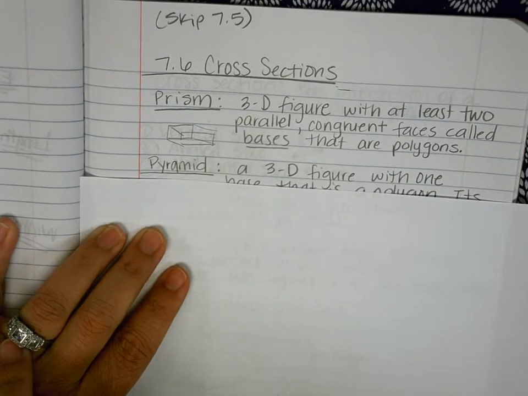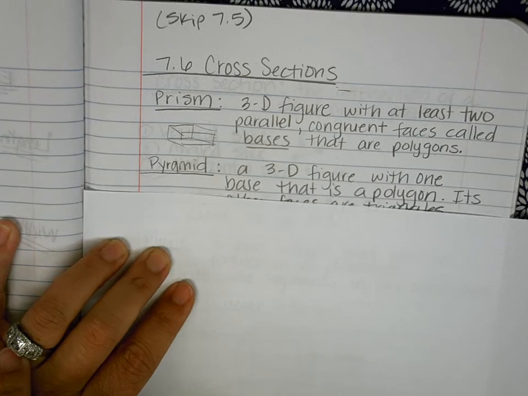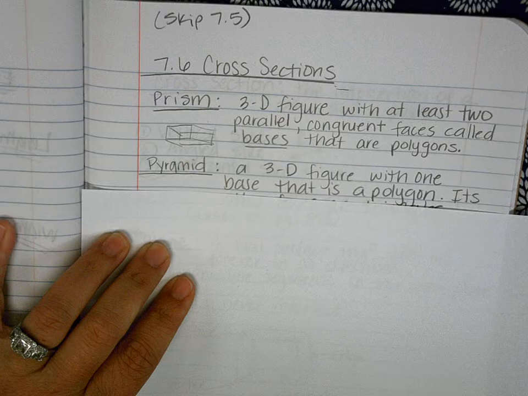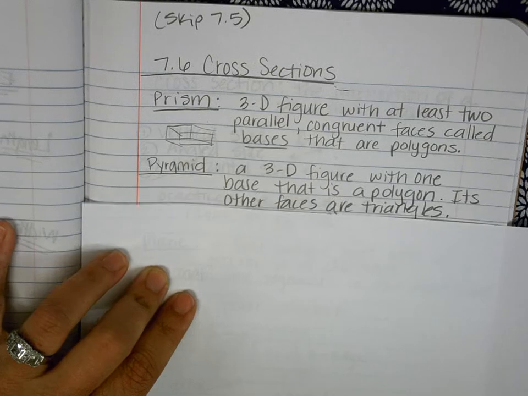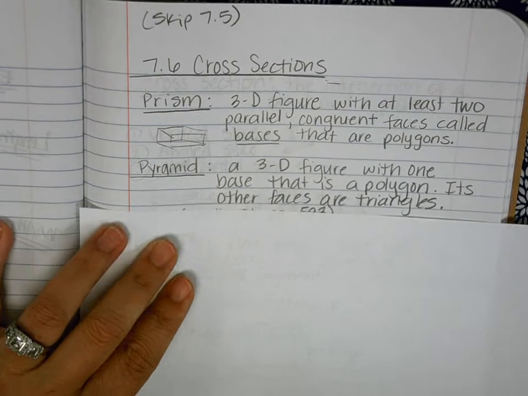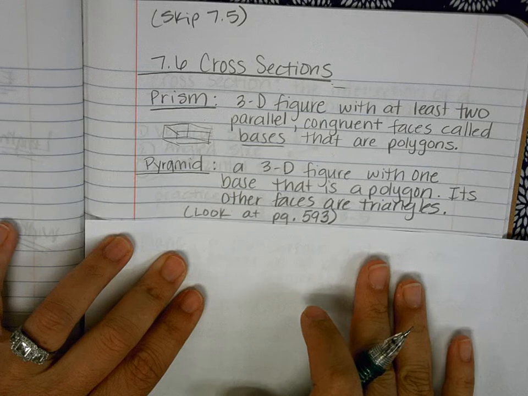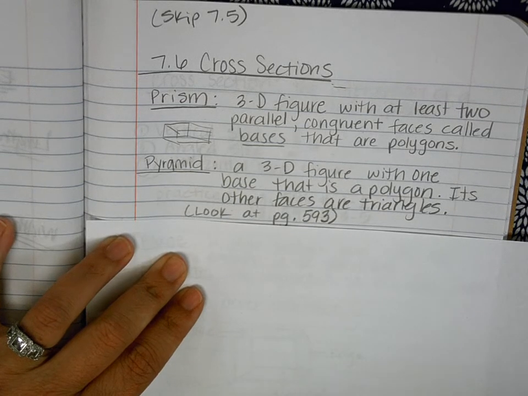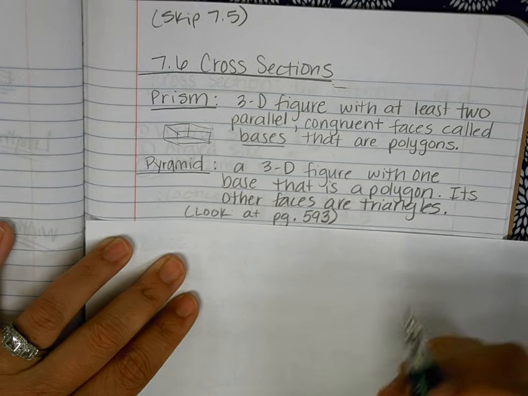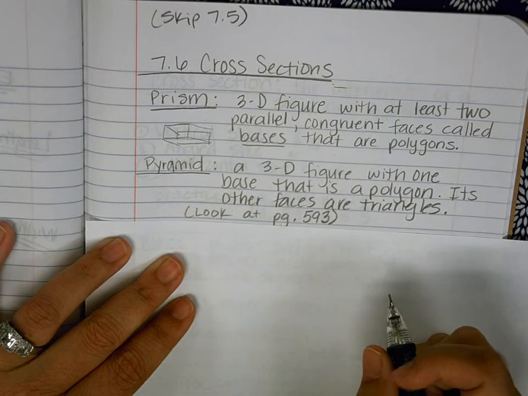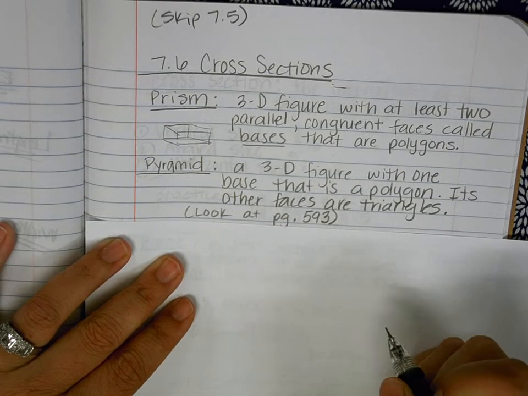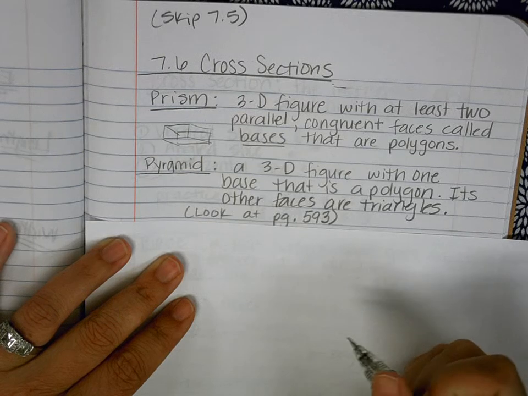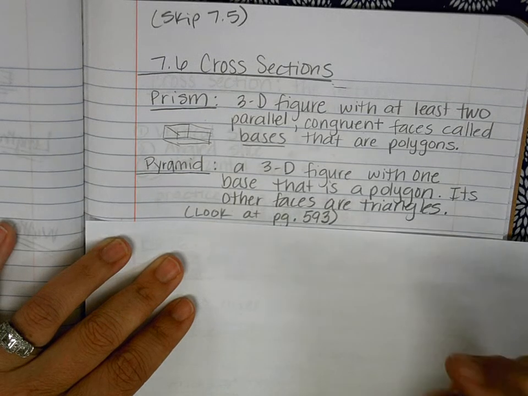A pyramid is a 3D figure with one base that is a polygon. Its other faces are triangles. If you want to look at a picture, they're on 593. After you write this down, I'll show you the pictures of them. But hanging above you, you have pyramids now. These kites are pyramids. So these all have triangular bases, right?